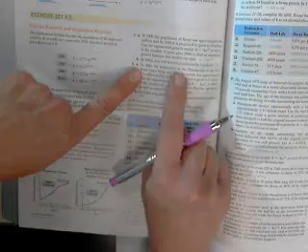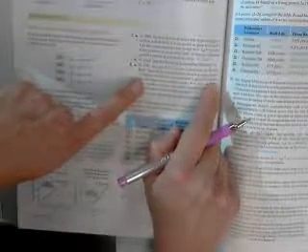I'd like to start with problem 8, and let's read the problem. In 2000, the population of the Palestinians in the West Bank, Gaza Strip, and East Jerusalem was approximately 3.2 million, and by 2050, it is projected to grow to 12 million. This is page 504. Use the exponential growth model. It's given to us. You don't have to memorize it. A equals A0 times e to kt.